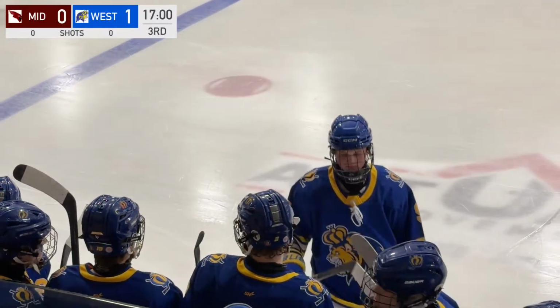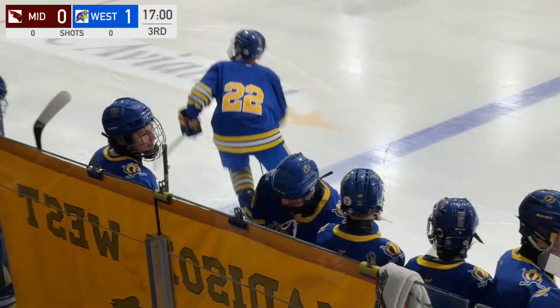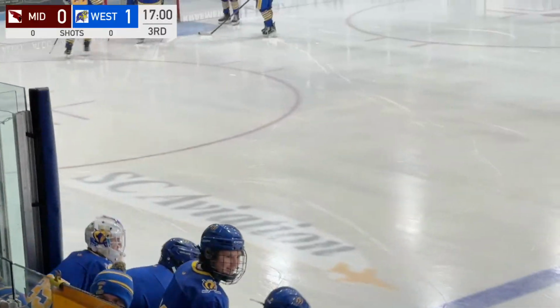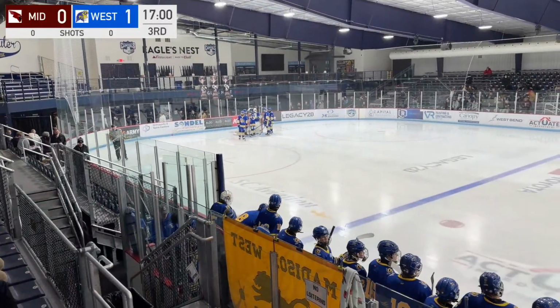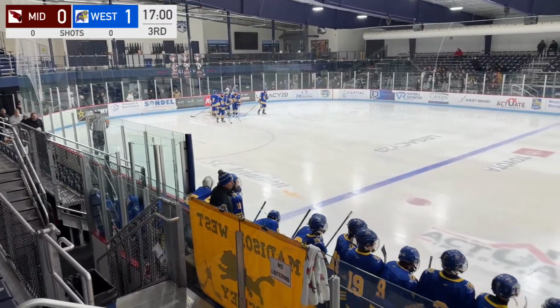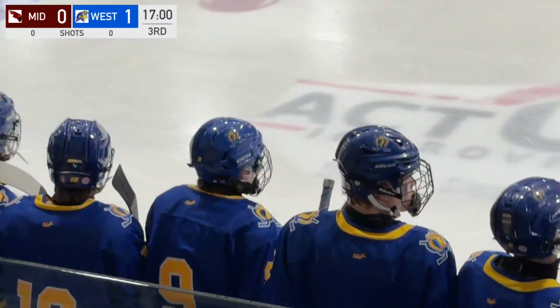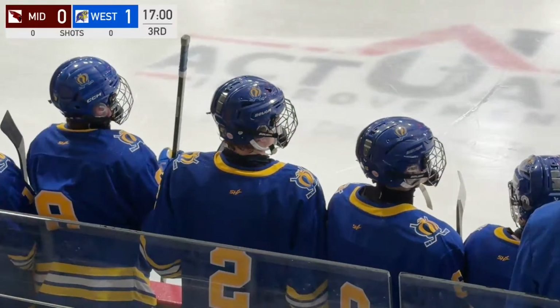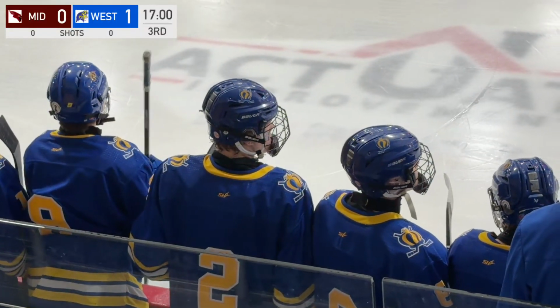Gone is the crown on the chest. Here is the Regent lion on the chest. They've still got the crown represented here on the shoulder. There's Drew Mendick. Tollefson, rather.